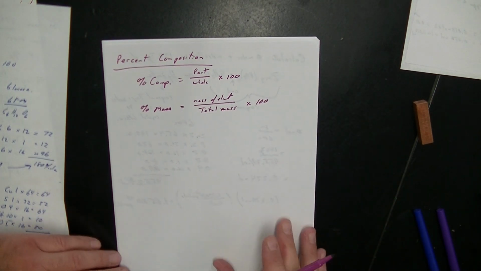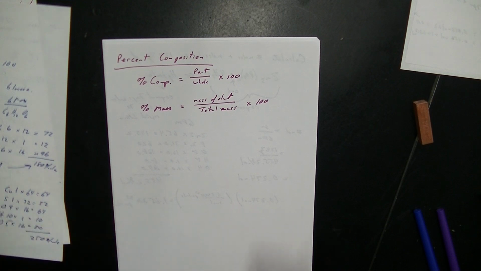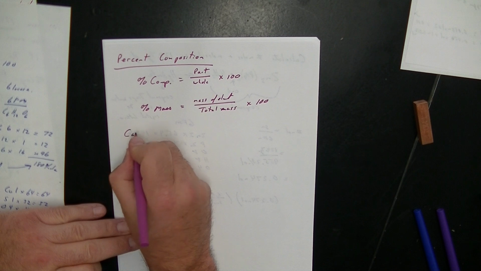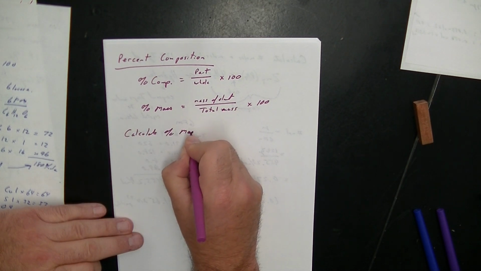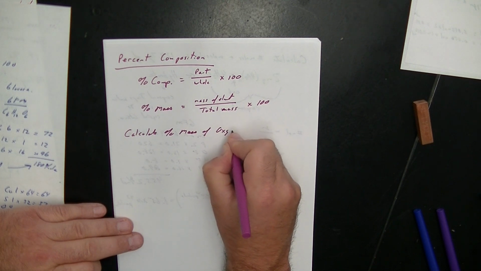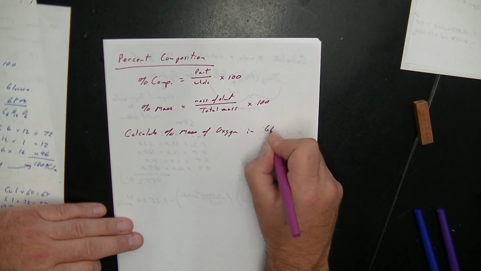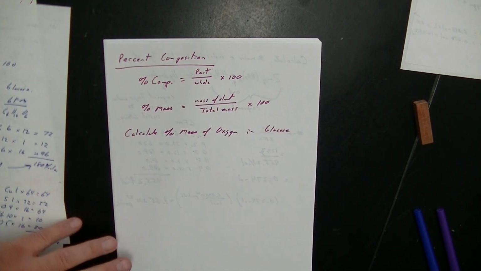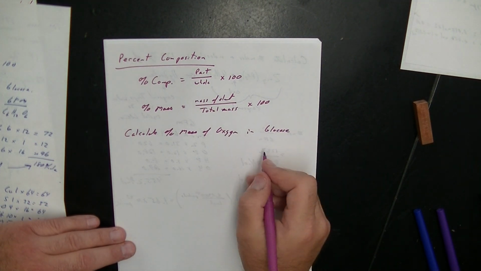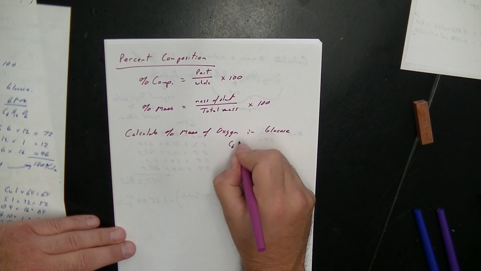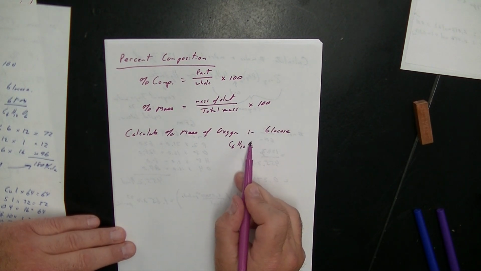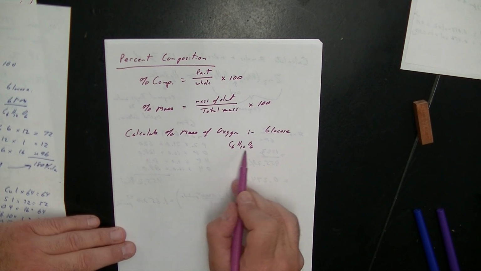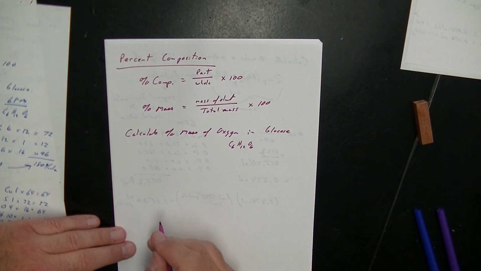And there's a couple ways that we can do things here. All right, so if we're just given a question like this, calculate the percent mass of oxygen in glucose. So we know glucose is C6H12O6. And what this is saying is, look at what percentage by mass of oxygen is this of this compound?